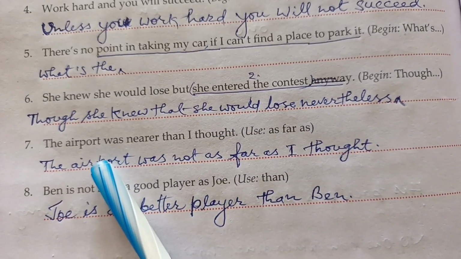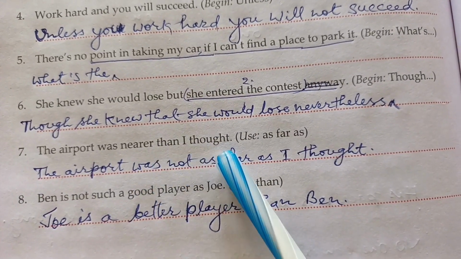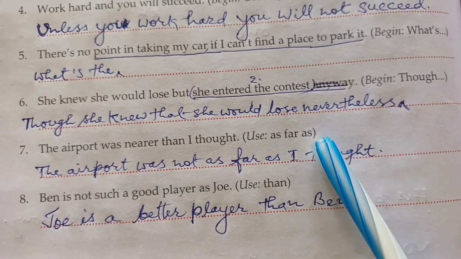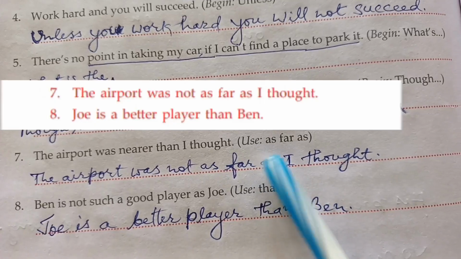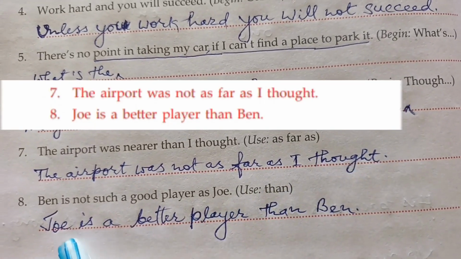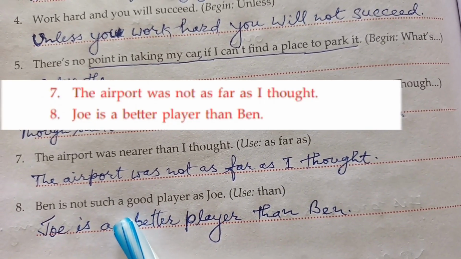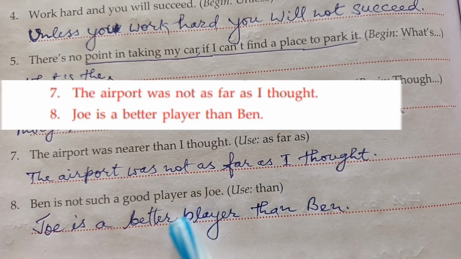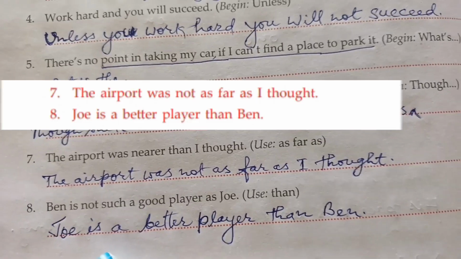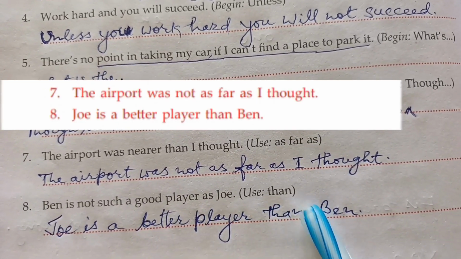Number seven, the airport was nearer than I thought. So here use as far as. So the answer is: the airport was not as far as I thought. Number eight, Ben is not such a good player as Joe. So you have to use than. So it is a comparative degree. So the answer will be: Joe is a better player than Ben.